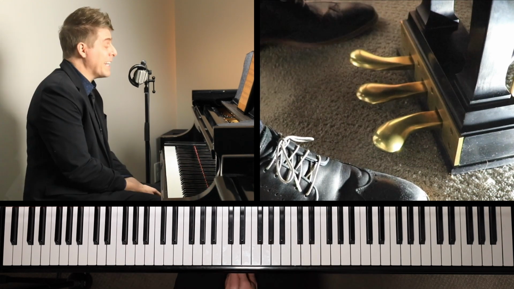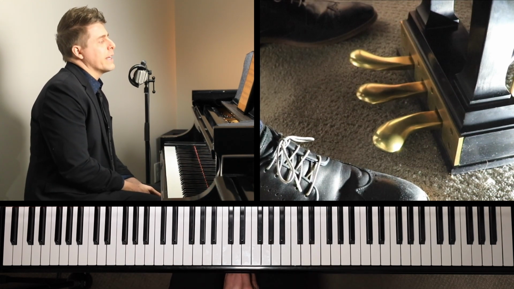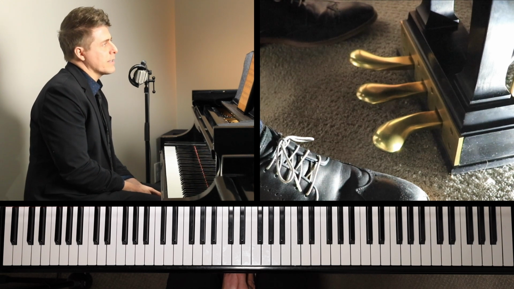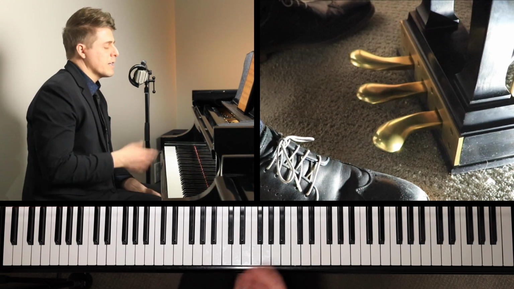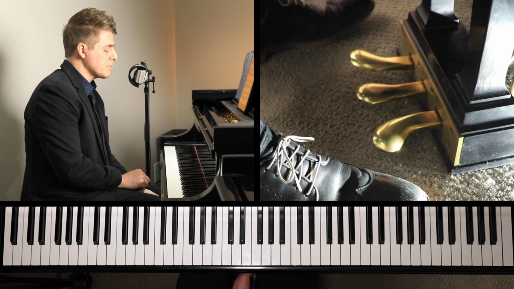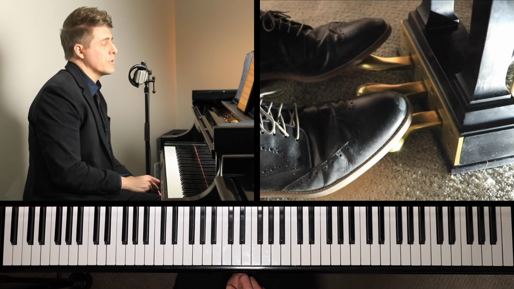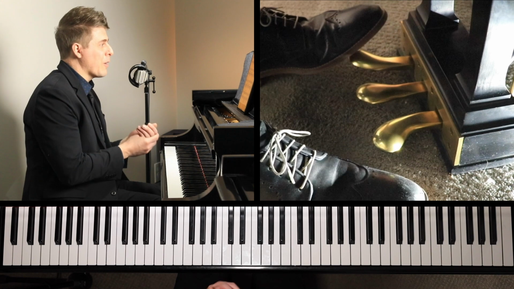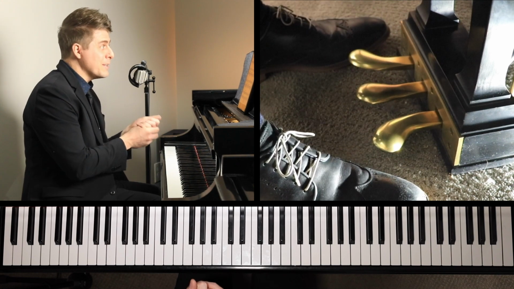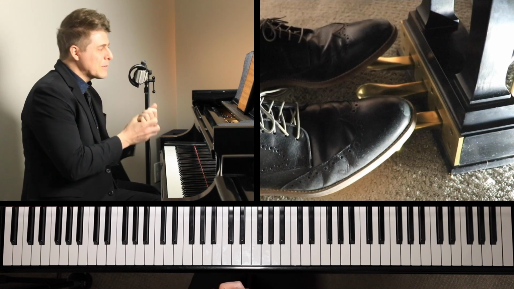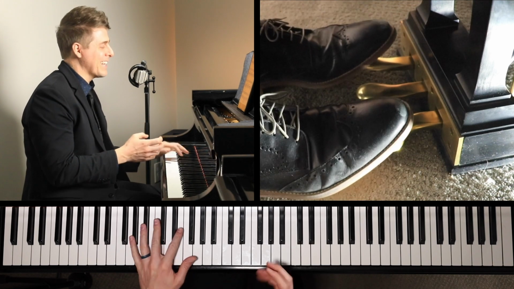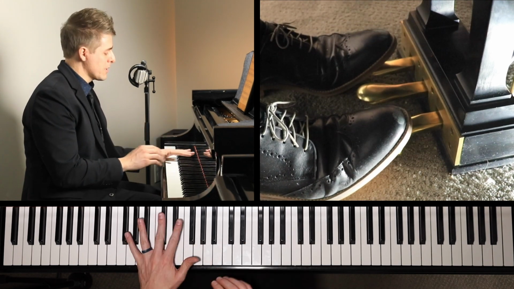It's an inanimate object. But I've heard many top-rated pianists and teachers say, touch the piano as if you're touching the hand of someone you love. So if I think of my wife or daughter or little baby boy, I don't grab their hand like that. So be very gentle with your touch.